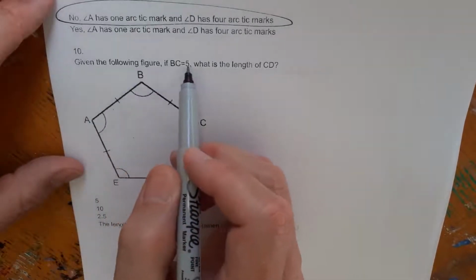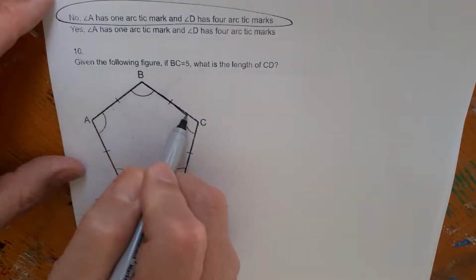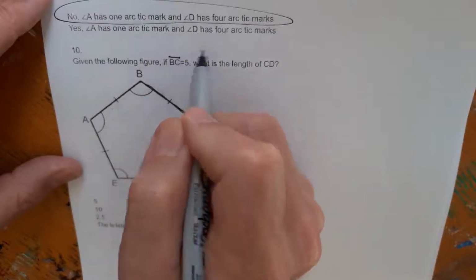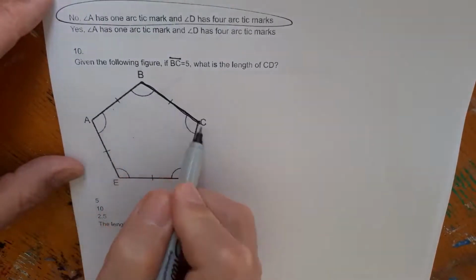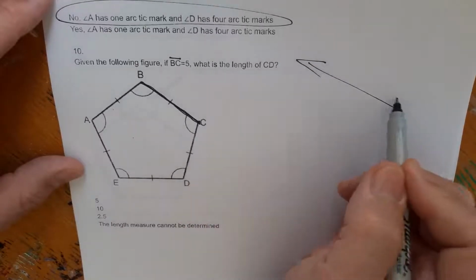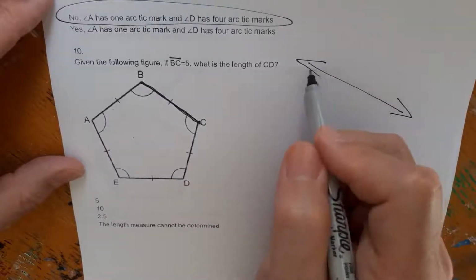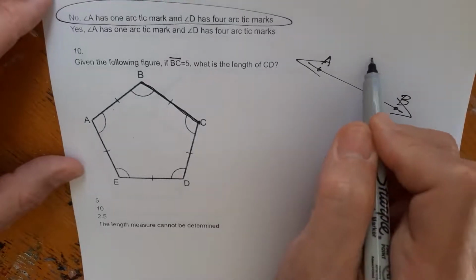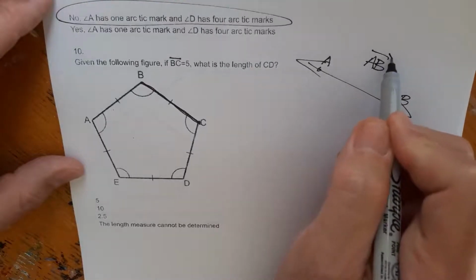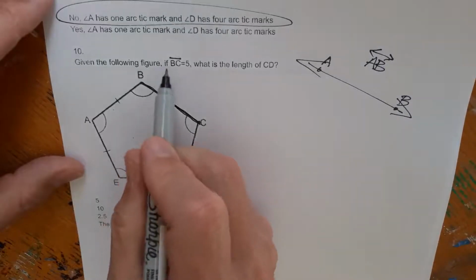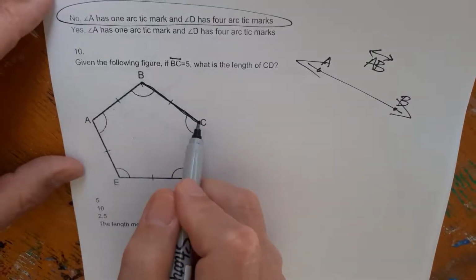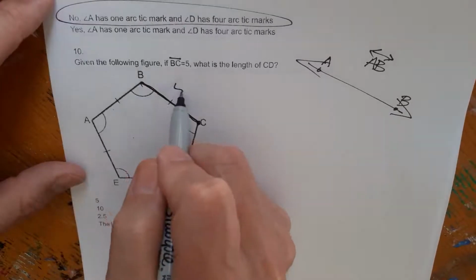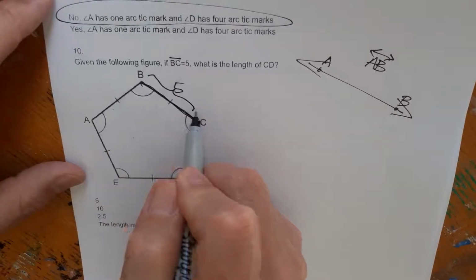Given the following figure, if BC is 5, so here's BC, and a lot of times the notation will have a segment above it, a line segment, because this is a line segment. And when we finally get into lines, which have an arrow at each end and continue in both directions, say this was AB, then this would be AB with an arrow above it. All right? But in this case, we can figure out what BC is. It doesn't have to be perfect for us to know what's going on here. This length is 5 long. From here to here is 5.